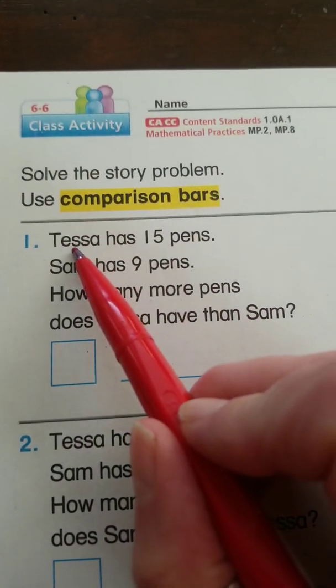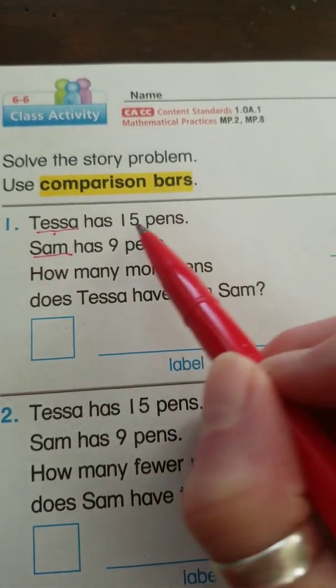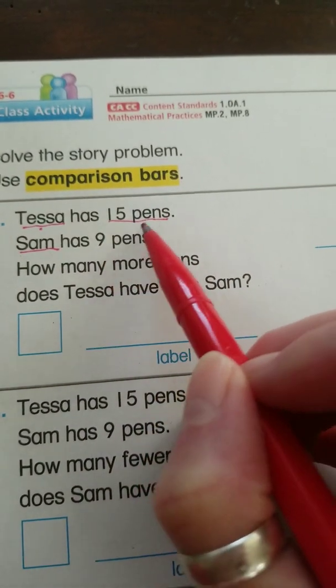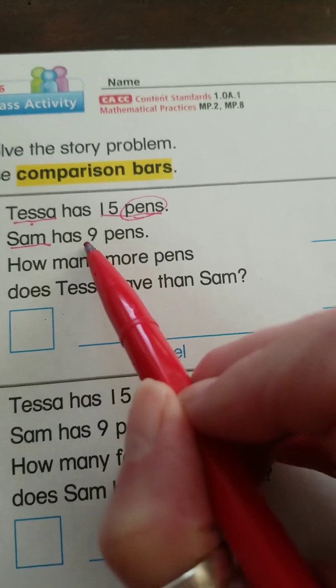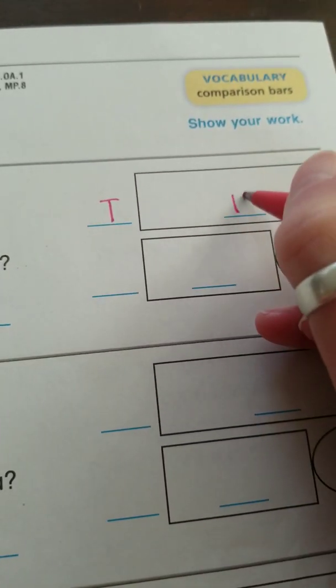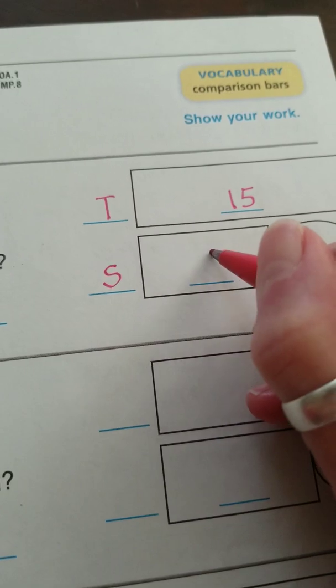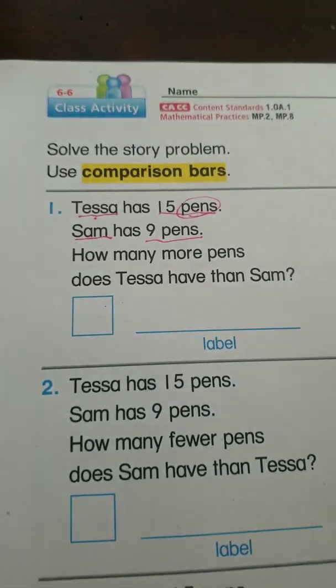So when I look at my story, I see that there are two characters in the story. There are Tessa and Sam, and I can see Tessa has 15 pens. The story is about pens, and Sam has 9 pens. So I'm going to come over here and I'm going to put a T for Tessa, and I'm going to put 15 because she has 15. And I'm going to put an S for Sam, and I'm going to put 9 because Sam has 9 pens.